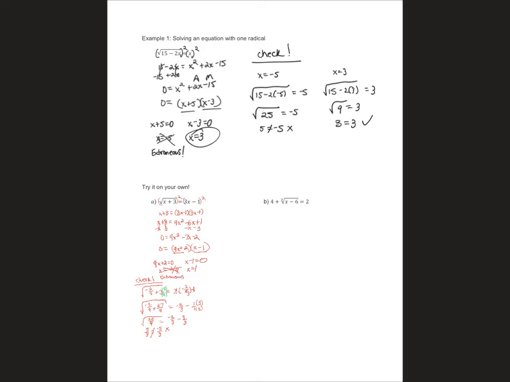And now I got to check x equals 1. So I'm going to plug x equals 1 into my original equation. And square root of 4 is 2. 3 times 1 is 3 minus 1 is also 2. So this is a good answer since this gave us a true statement. X equals 1 is the only answer that works for part A.